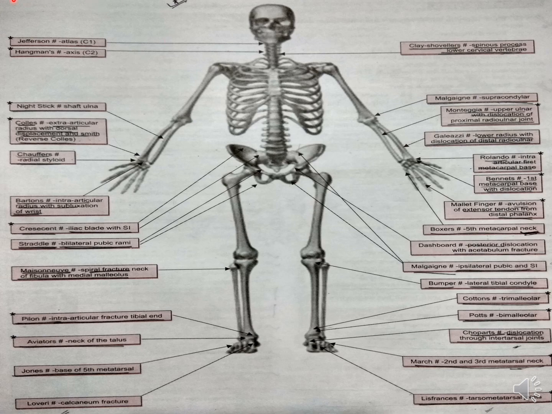This is the overview of all fractures we can see. Jefferson fracture is the Atlas C1. Hangman is the C2 vertebra. Nightstick is mainly a direct blow, so it's a fracture of the shaft of ulna. Colles fracture is the extra-articular fracture with dorsal displacement of the distal radius, and reverse of it is the Smith fracture. Then the fracture of the styloid process is known as Chauffeur's fracture. Barton fracture is the intra-articular fracture with subluxation of the wrist.